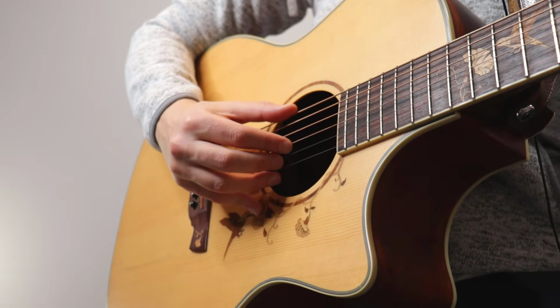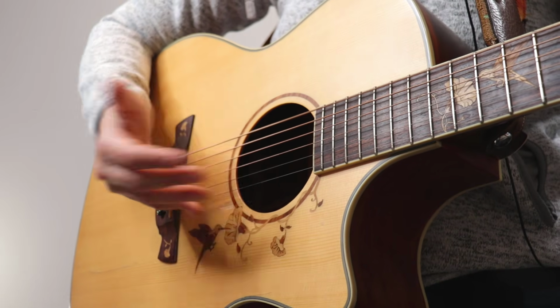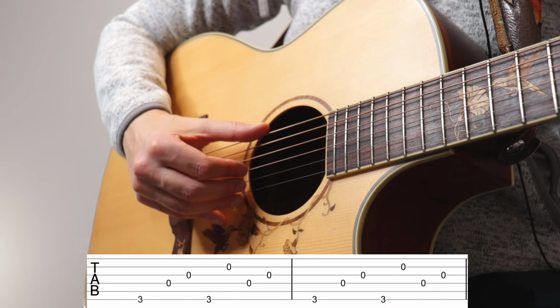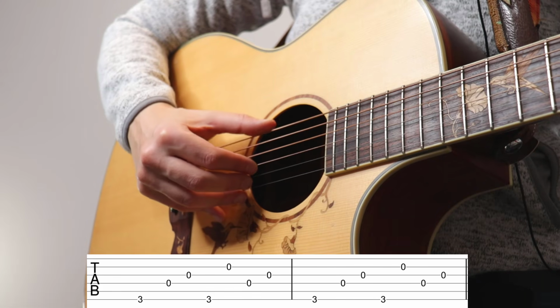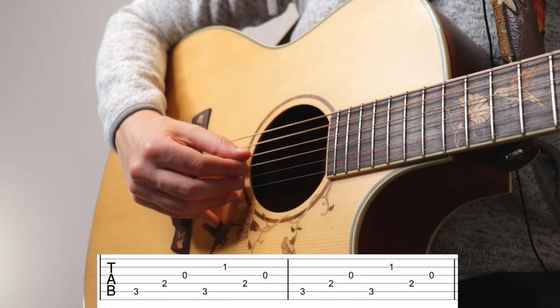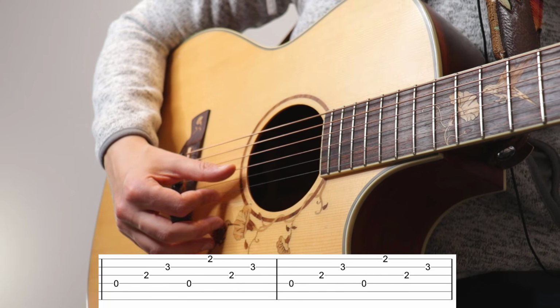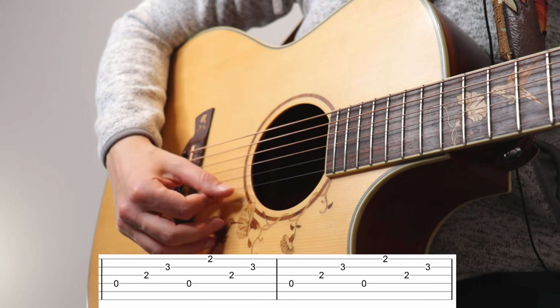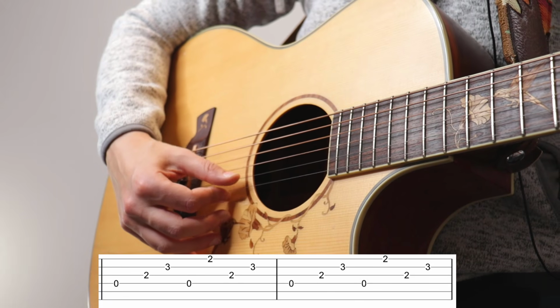So here I am for close-up so you guys can see. Here's my guitar, okay? So G, I'm alternating between 6 and 5. Okay, C, I'm alternating between 5 and 4. And D, I'm alternating between 4 and 3. Sorry, 4 and 3.